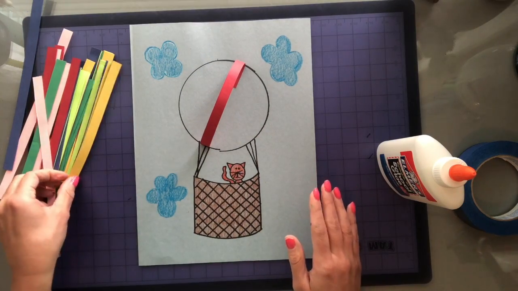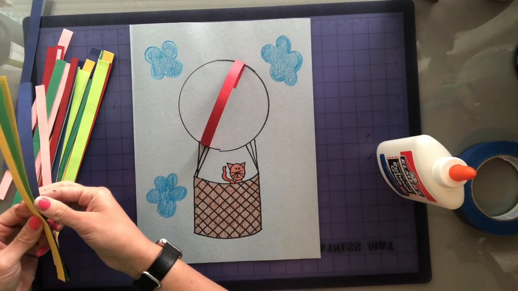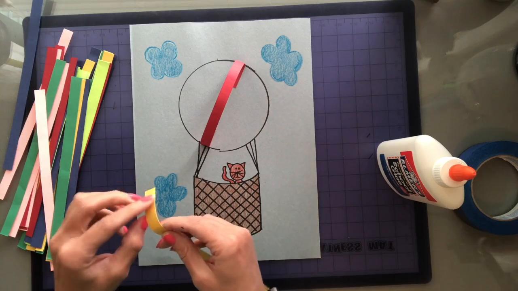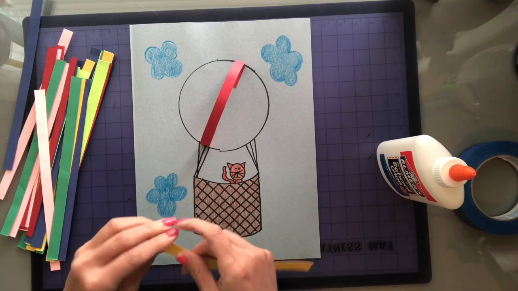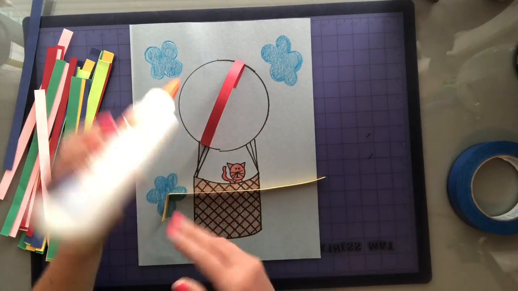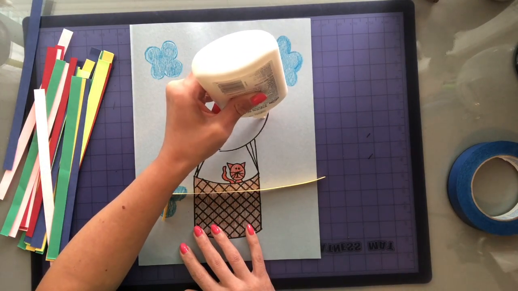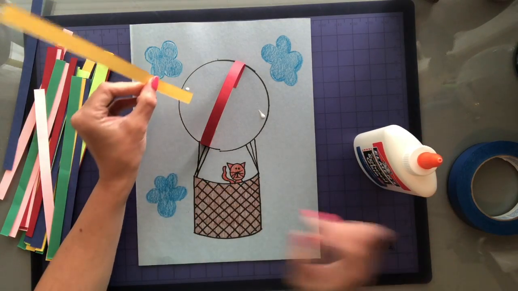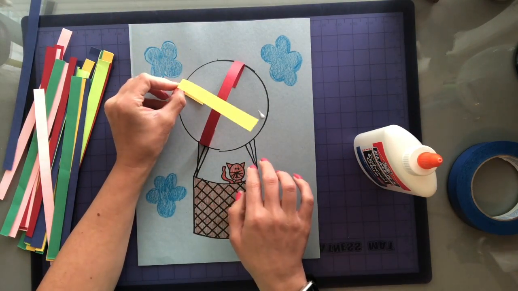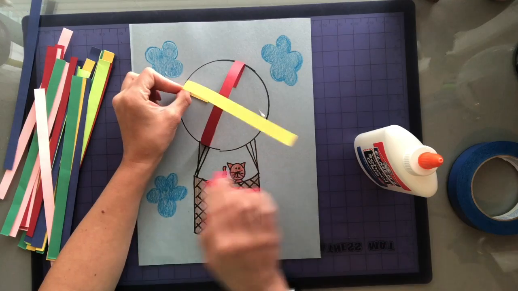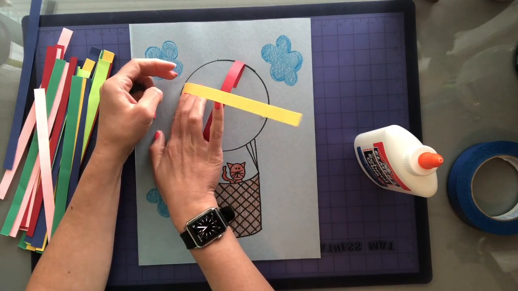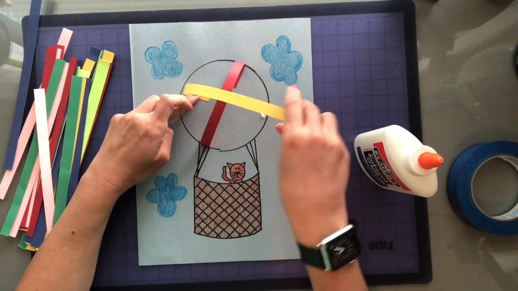Then I'm ready to pick another color, and I'm going to do the same thing. I'm going to do a little bit of fold on one end and a little bit of fold on the other end. And I'll glue this down. I'm going to follow this practice over and over again. I'm going to find different areas that I want to fill in and just keep overlapping different papers until my hot air balloon is filled up.